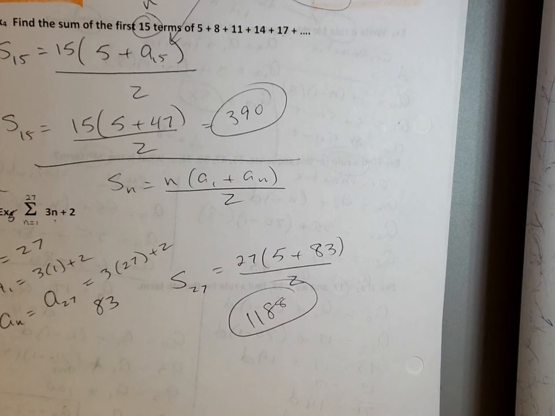Okay, now, one last thing I want you to do. I want you to grab your journals. I'm going to show you one last thing, okay? Grab your journals, I'm going to do one.